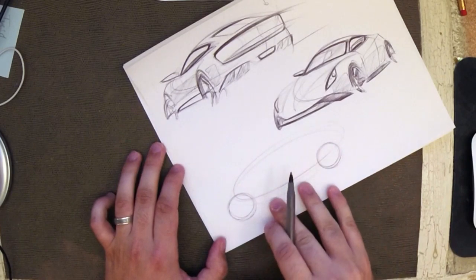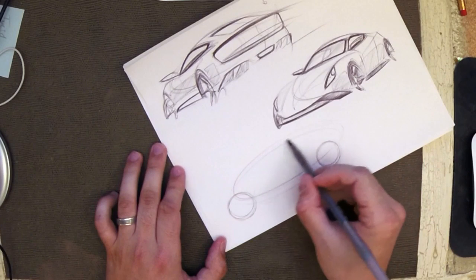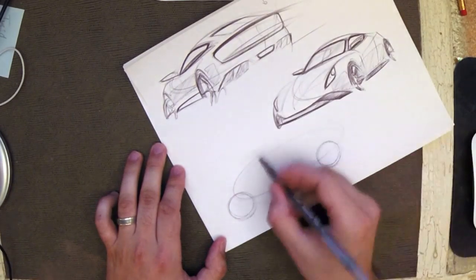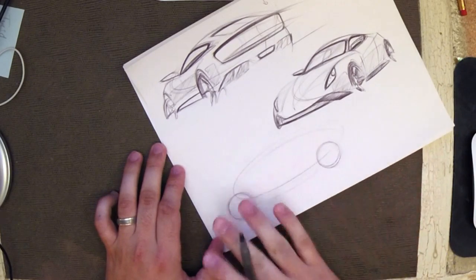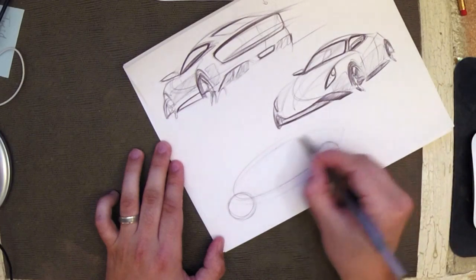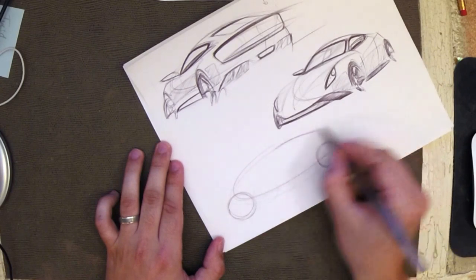For me, I've done this so many times. So right now I can already see where the roof line is, because the roof line is gonna go right here where the ellipse is, and we're just gonna change the curvature of this roof line to make it fit our car. So from this point here of the ellipse and back, it's going to look like that.